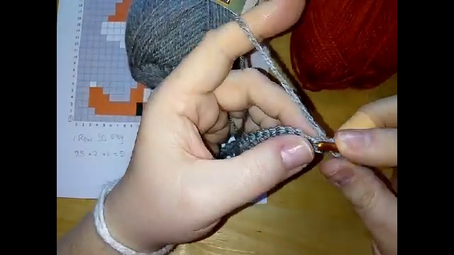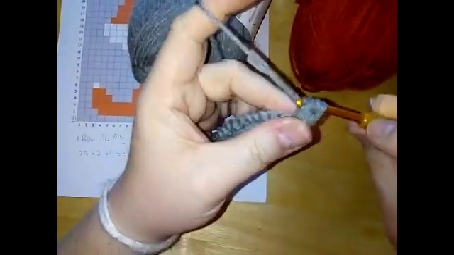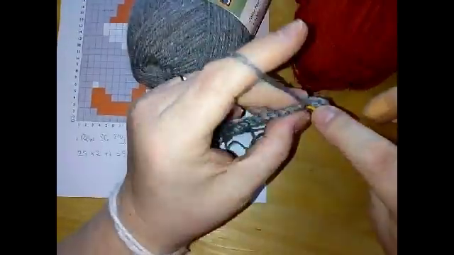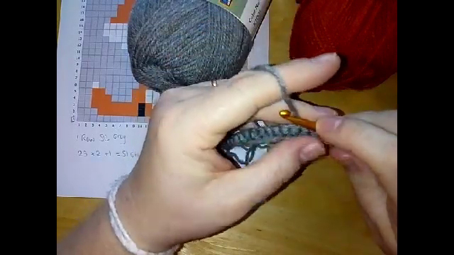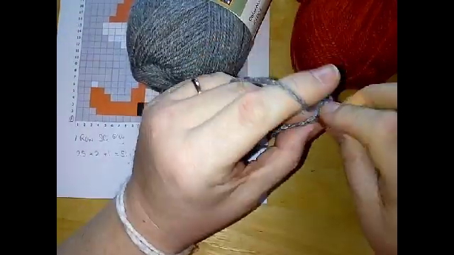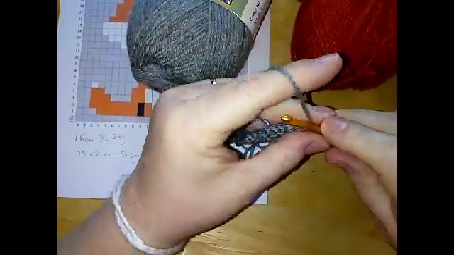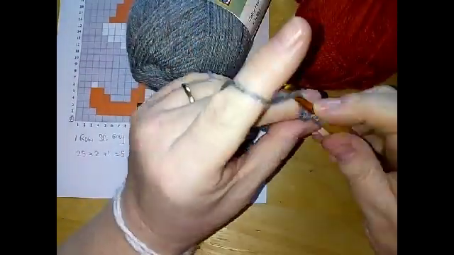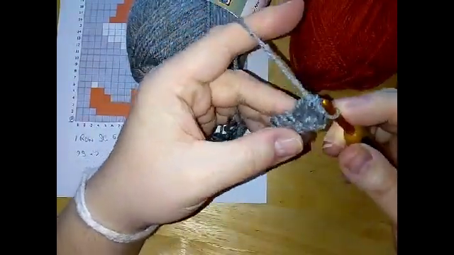You've now got 3 loops. Yarn over, insert, pull through 2 loops. 4 loops on the hook. Yarn over, insert, yarn over, pull through, yarn over, pull through 2 loops. And you've now got 5 loops, that's 4 stitches. Yarn over, insert, yarn over, pull through, yarn over, pull through 2 loops. And you've now got 6 loops on your hook. So that's 5 stitches you've done there. So yarn over and pull through all 6 loops.